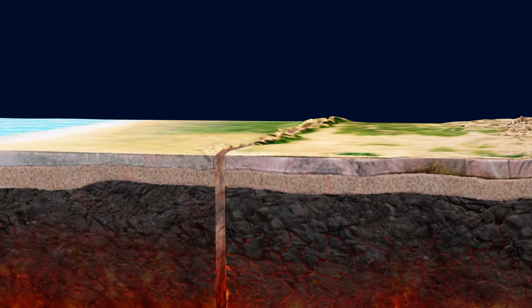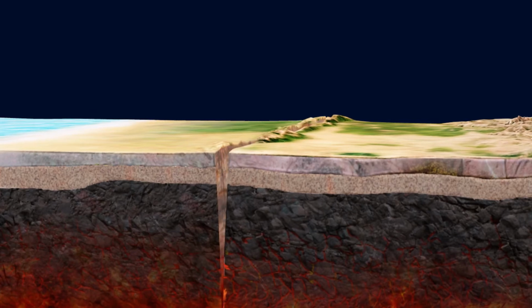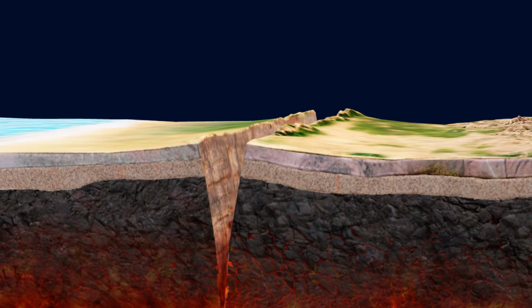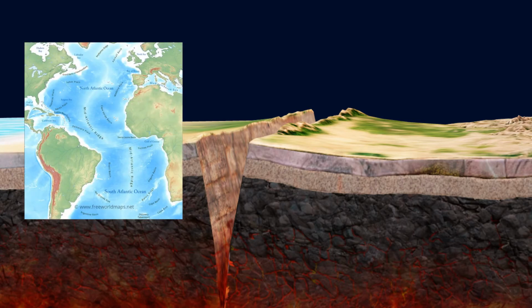The second is called the divergent boundaries. Two plates move apart and widen the space between them. That forms a massive ridge, like the Mid-Atlantic Ridge between South America and Africa.